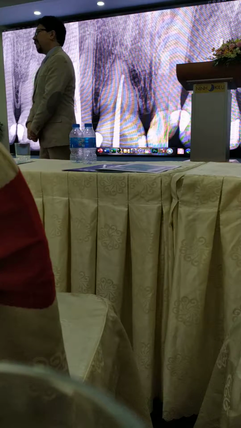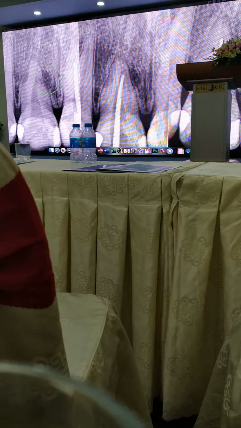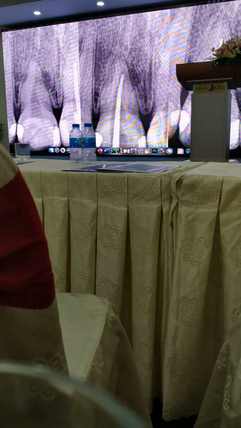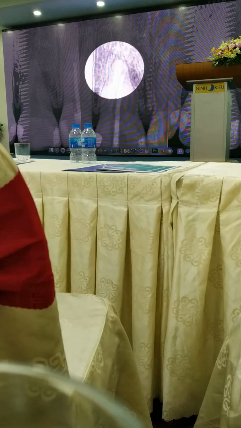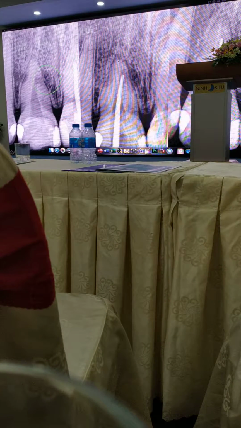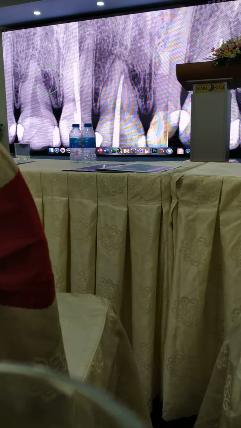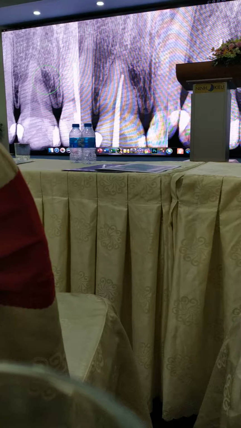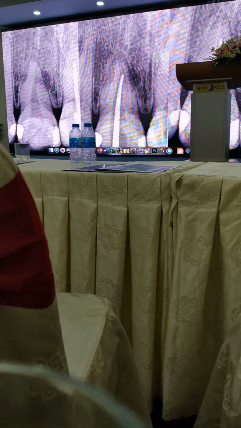So I stopped for a while and started thinking, what can I do here? Because the tooth was necrotic. If I performed my obturation only to this level, all the bacteria here would start growing and the treatment wouldn't be successful. So I decided, okay, I will use a bioceramic sealer.